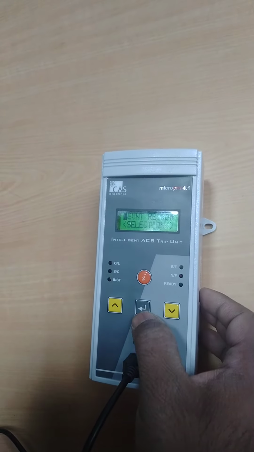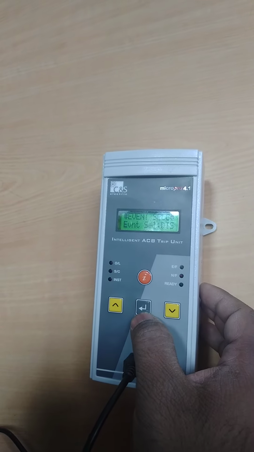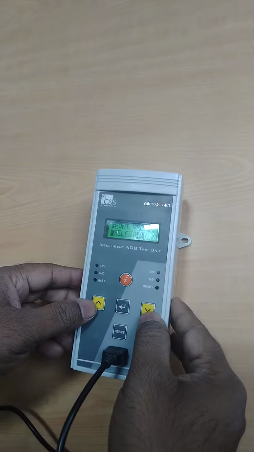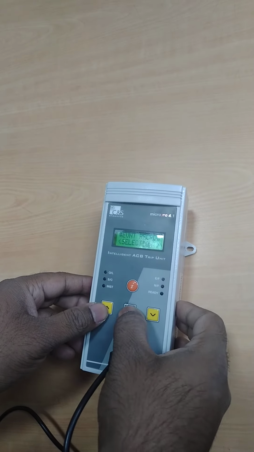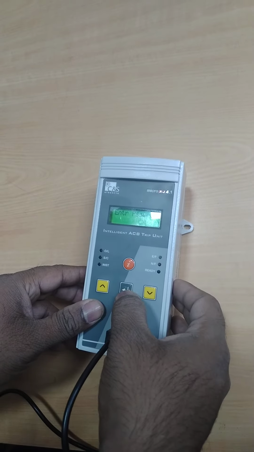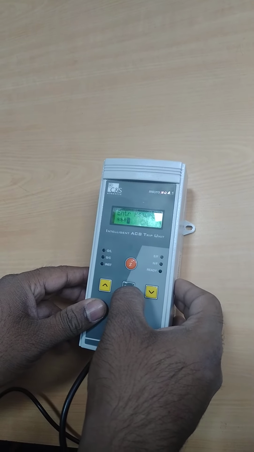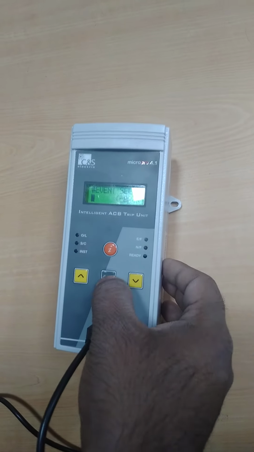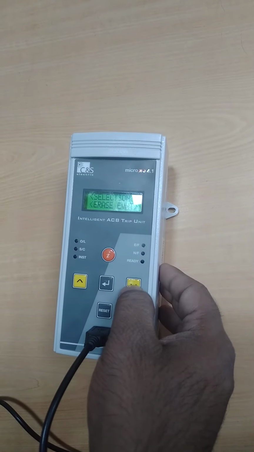Next, event settings. In the event settings you can enable or disable the event history. I have enabled it. Just press enter 5 times for saving here. Erase events.